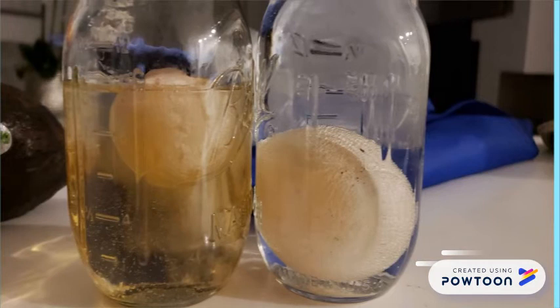After the 8-hour mark had passed, we had to change the eggs into the opposite substance. We now observe that the exact same phenomenon happened. The larger egg just got smaller and the smaller egg just got bigger.